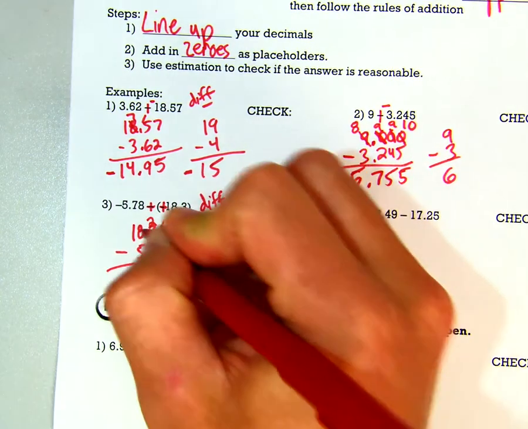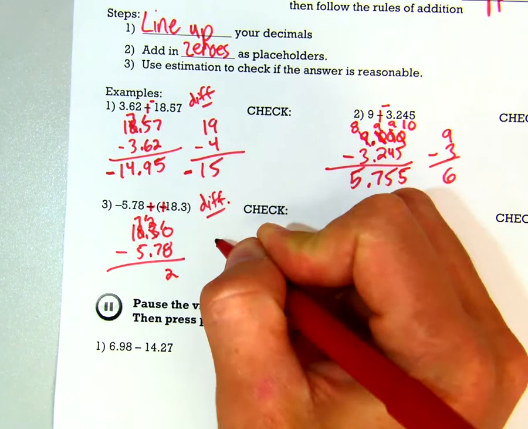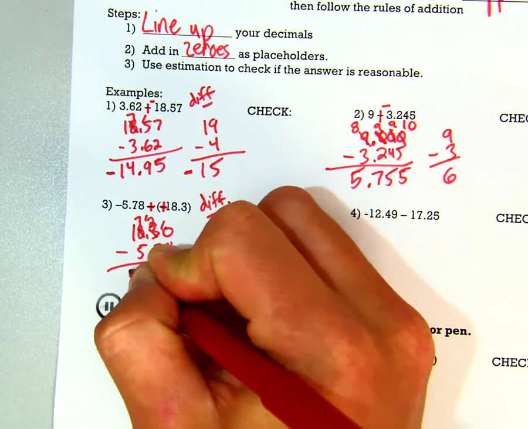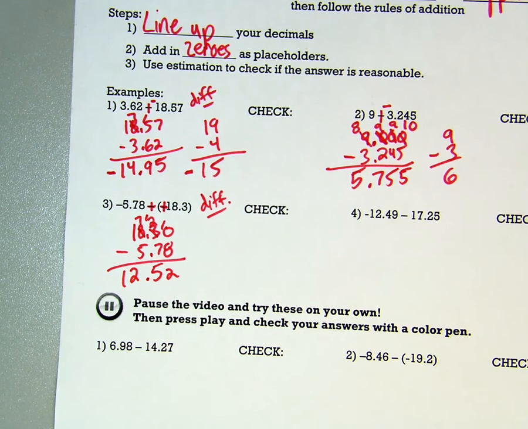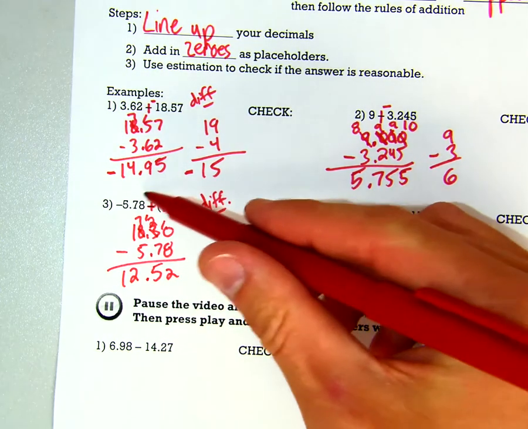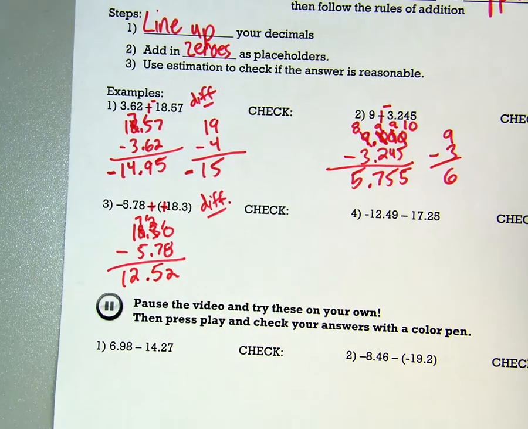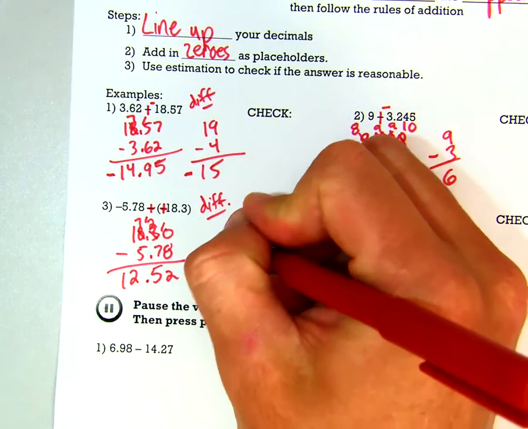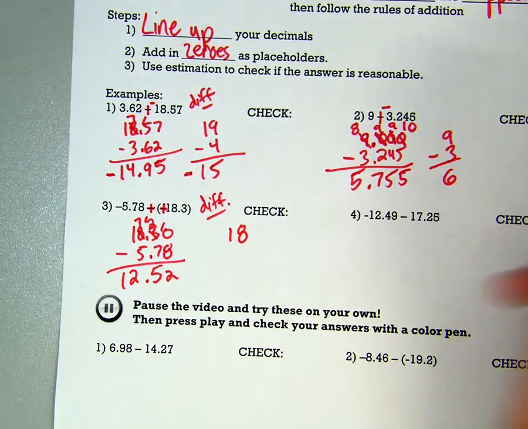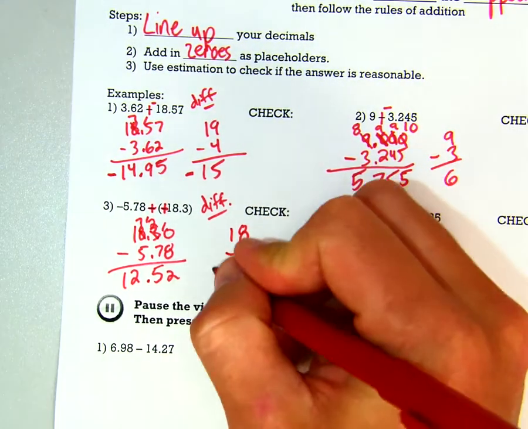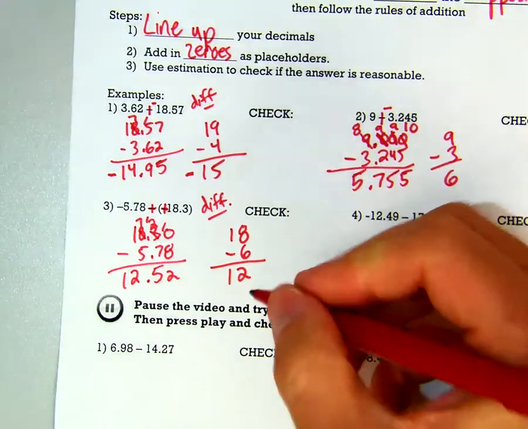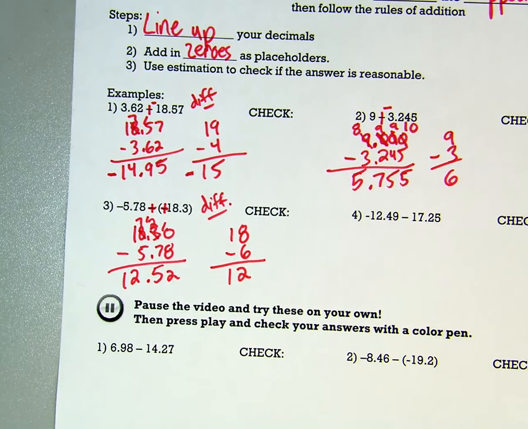Go ahead and solve it. Get an answer of 12.52. Go back to my original problem, and I notice that the 18 is larger than 5.78, so it stays positive. Now let's go ahead and check it. I'm going to do 18 minus 6. Get an answer of 12. And yes, those are close to each other.